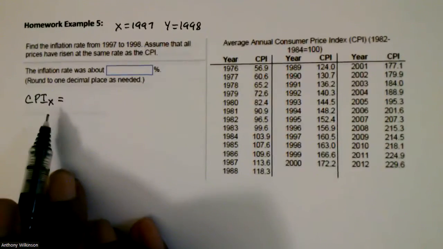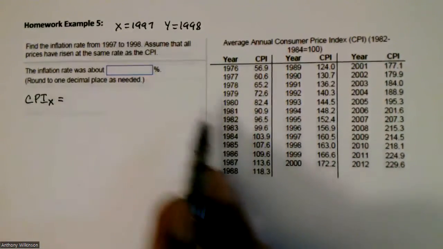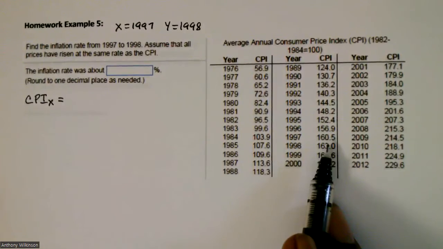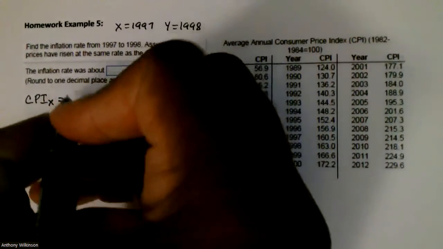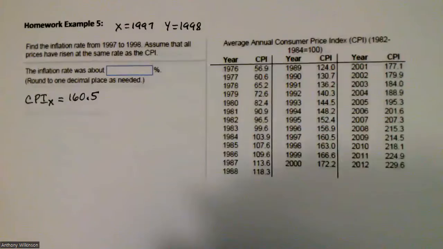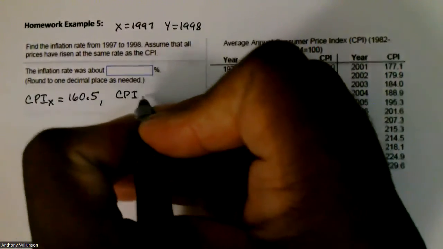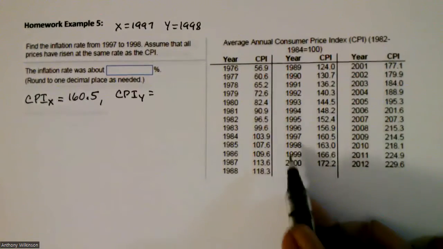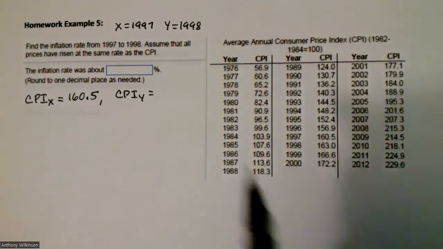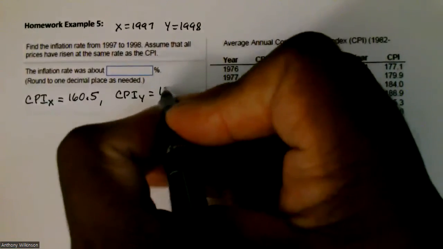So the consumer price index for X, which is 1997, let's find 1997, here it is. That's the 160.5. And then our consumer price index for Y, and Y is 1998, is 163.0.